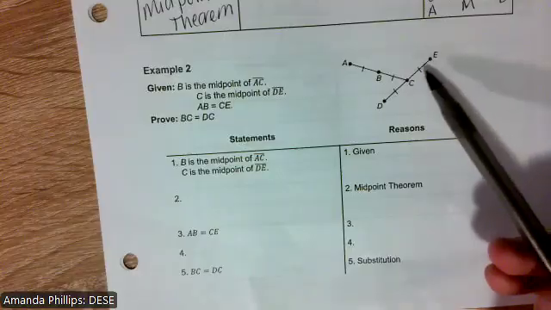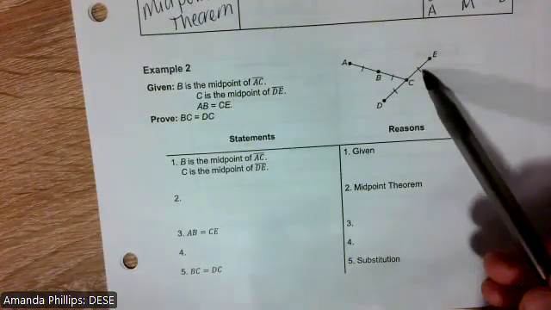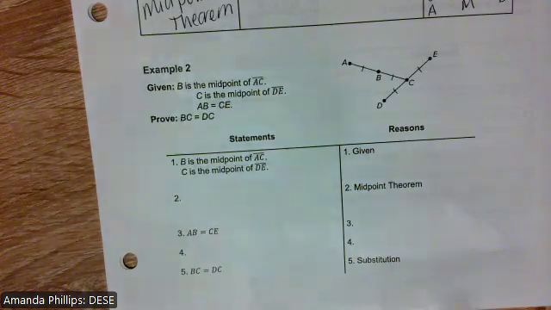Because AB is the same length as CE. And if that one is equal to that one, then that one's equal to that one, and that one, and it just goes on and on. Okay?